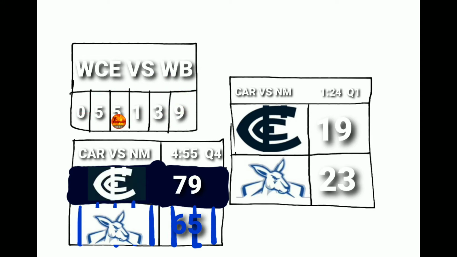You can see there West Coast have got 5, Dogs have got 9. It's a little bit confusing. You've got to make sure that you're working it out really well. Probably letter indication would have been better for this one. But yeah, there's not really a lot to say about this one. It's just not good, really. It's not very good.